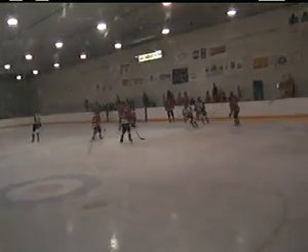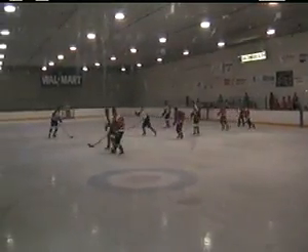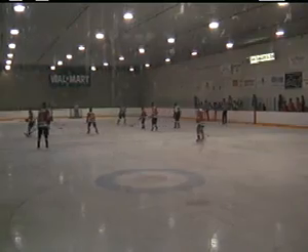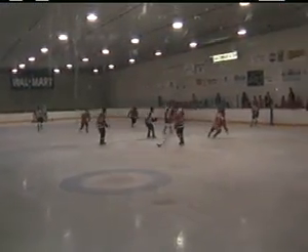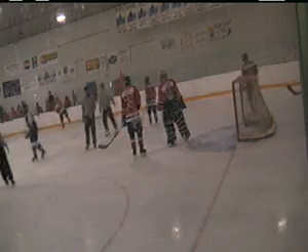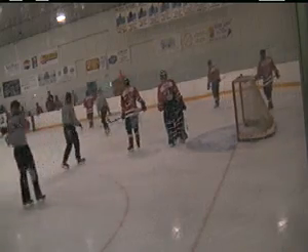And we've got a neutral zone D-to-D pass. Great Falls defense can't control. Yellowstone looks up ice. We got a 3-on-2, shot on net, glove saved by Great Falls goaltender number 31, Evan Hauser from St. Paul, Minnesota.